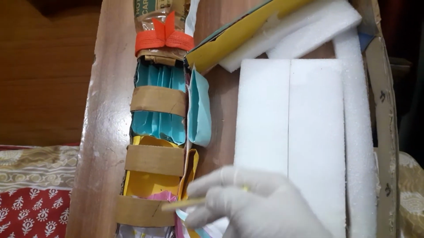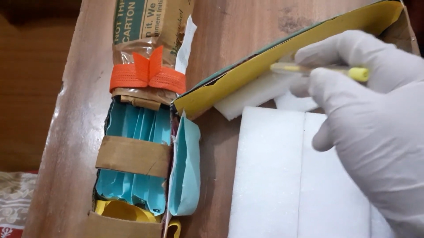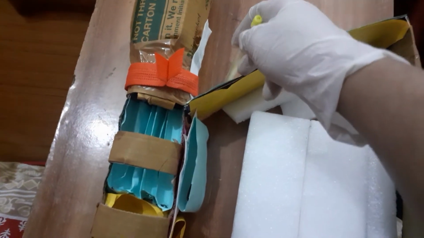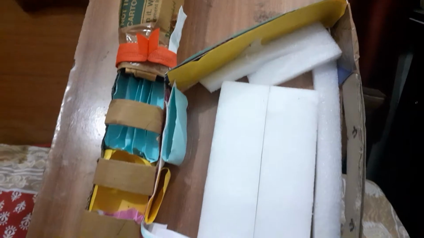This is the model of the anal canal, and this is the pelvic diaphragm, which is made up of levator ani muscle, and below it is lined by the superficial layer of the pelvic diaphragm. Above, in blue color, this is the deep layer of the pelvic diaphragm.